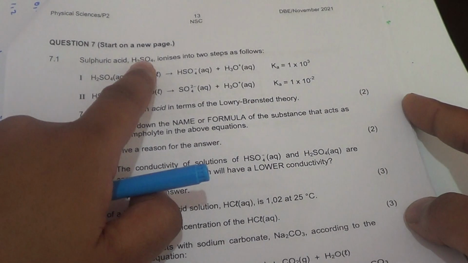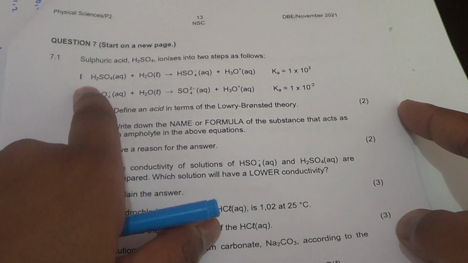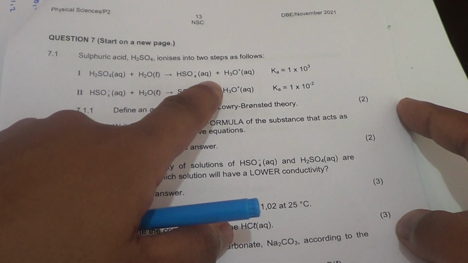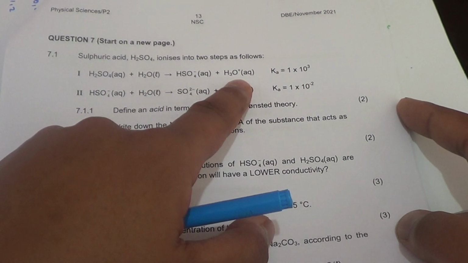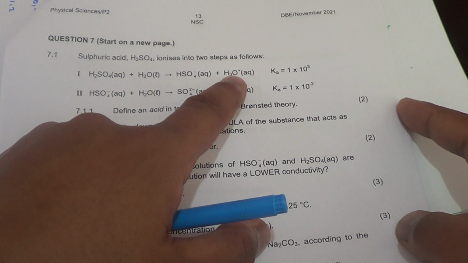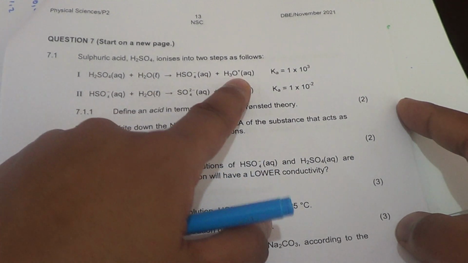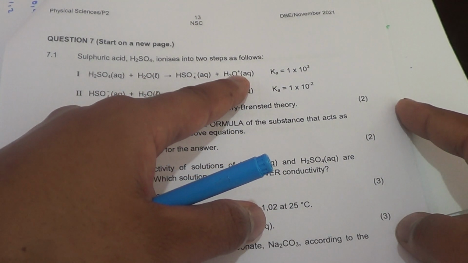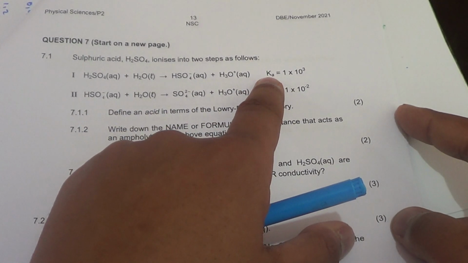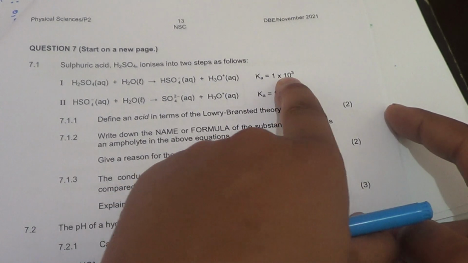Now we're told sulfuric acid, H2SO4, ionizes in 2 steps as follows. Step 1: in water it forms this hydrogen sulfate ion plus this oxonium ion. They call it an oxonium ion, or some people say hydronium. Now it tells us its ionization constant, which is more like Kc, right? Because it's going to be these over that. It is 1 times 10 to the 3, so it's 1,000, right?